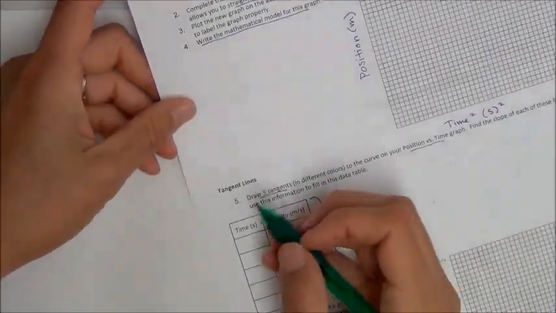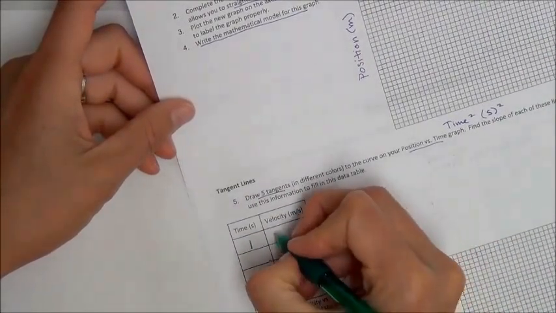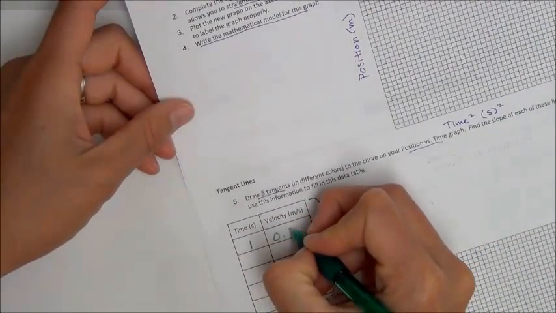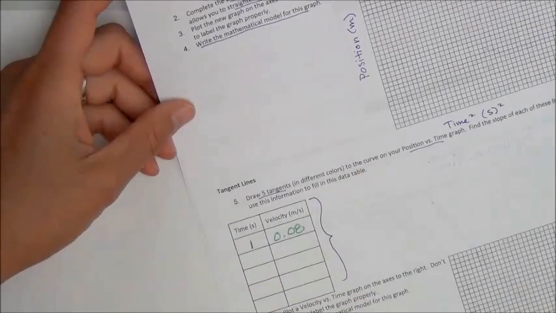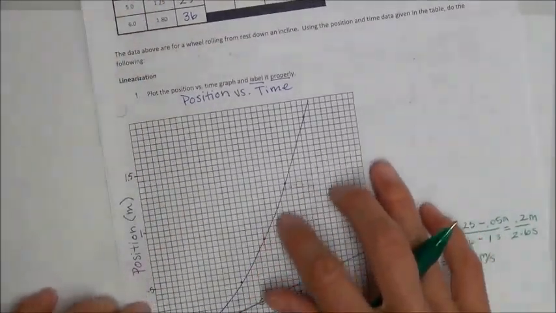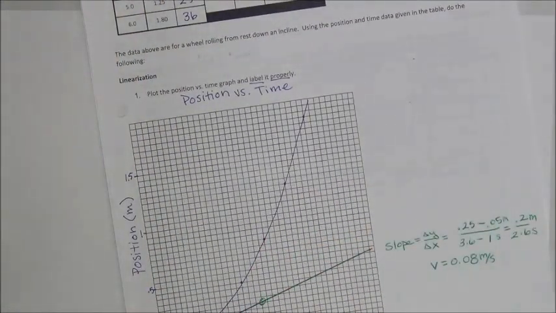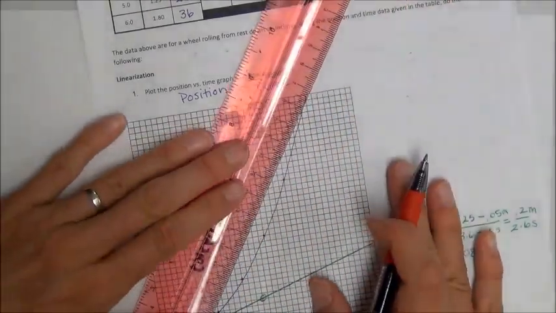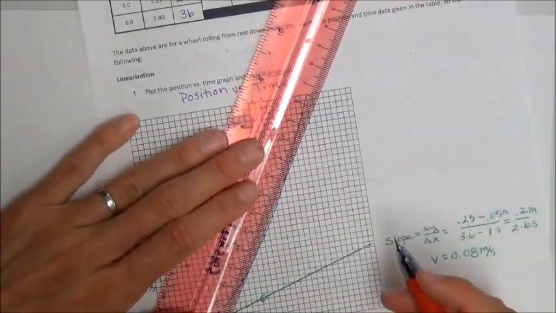So then I go back here to my data table and I say at 1 second, my velocity is 0.08 meters per second. Then we're going to do that again. I think it's easiest just to do it at certain times, but you can do it wherever you want. So let's use red this time. And I'm going to do another tangent line at 4 seconds.